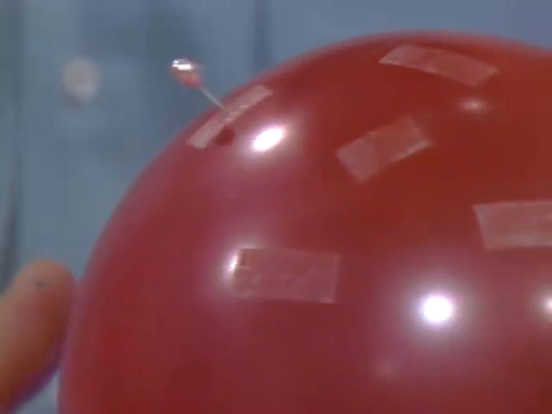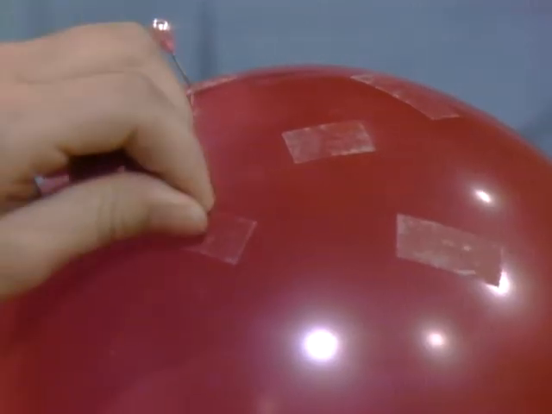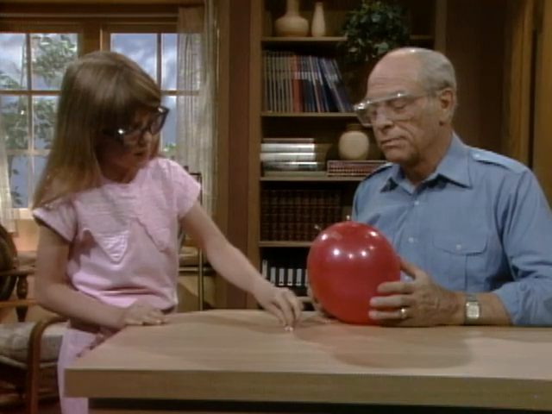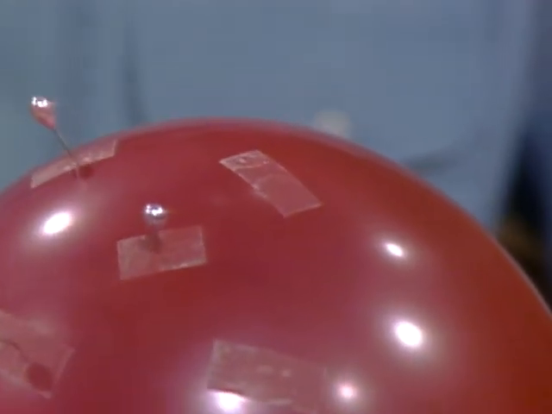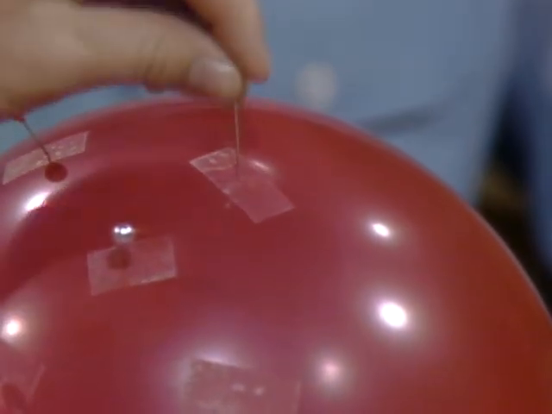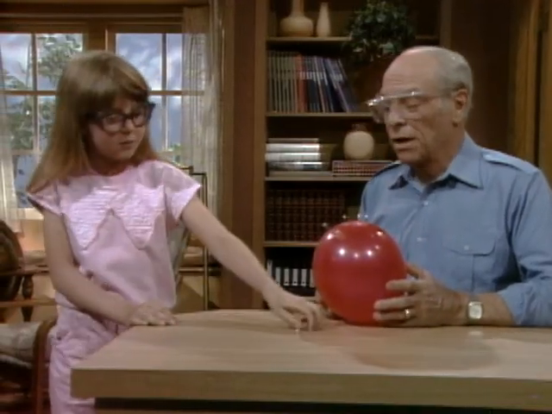Aha, number 1. Didn't even pop. Okay, now I'll try this one. 2. 3, oh, wow. 4. 5. Wow, none of them popped. 6th pin. Obviously, we have no more pieces of tape to put in. What'll happen when you put this one in, say right there?